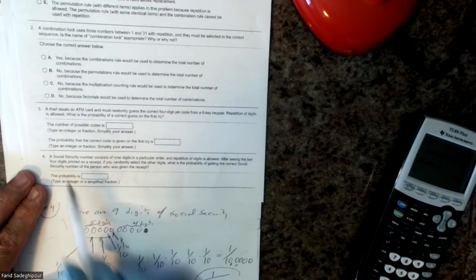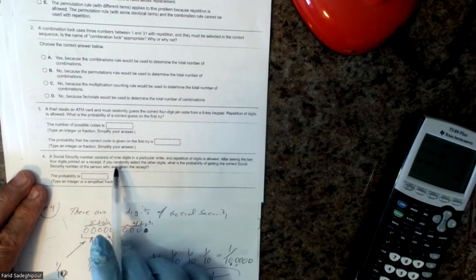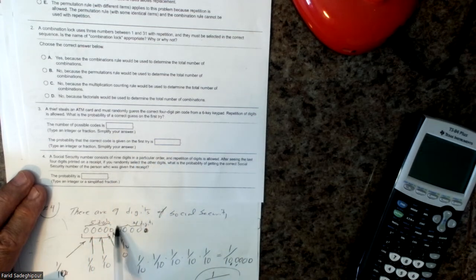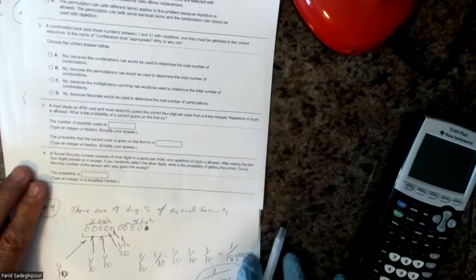After seeing the last 4 digits, randomly select the other digit. When you see these 4 digits, there are 5 digits left. So what's the probability the first number is correct? 1 out of 10. Second one, 1 over 10, 1 over 10, 1 over 10. So when you multiply these, what is the probability that the first 5 digits are correct? It's 1 over 10,000.